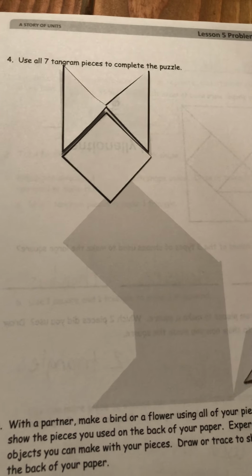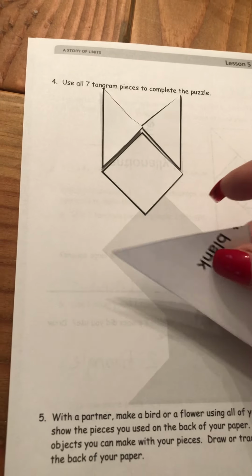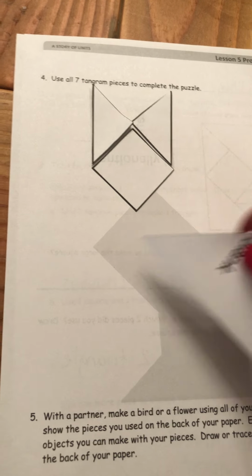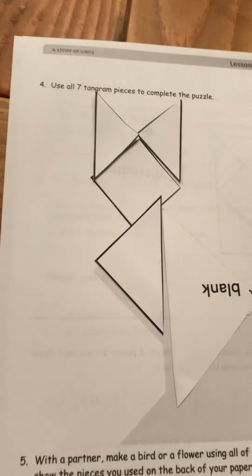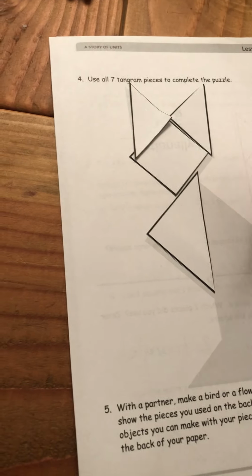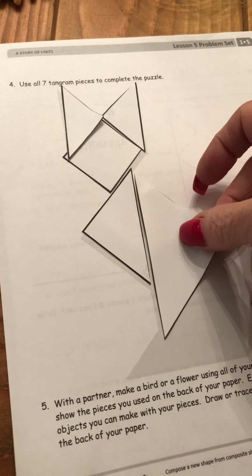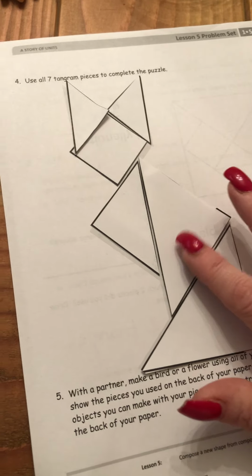Okay, I got the top part. And that's obviously that part. Ha ha ha ha, I got this one. Maybe I got this one. I'm gonna turn it over so it's the same side as the rest. And then this one. Oh my goodness, your brain really has to work differently when you're using these tangram pieces.